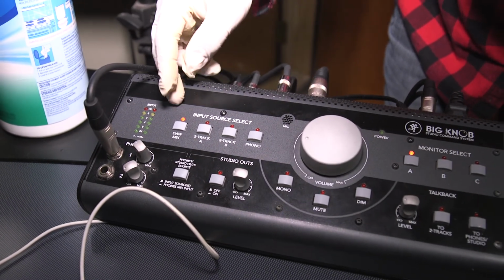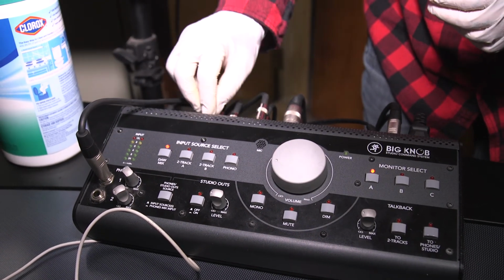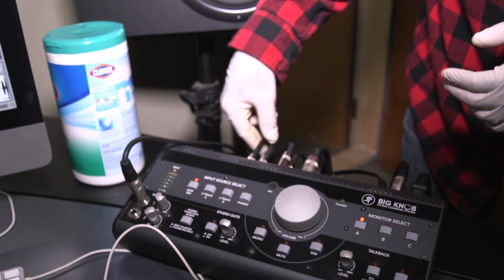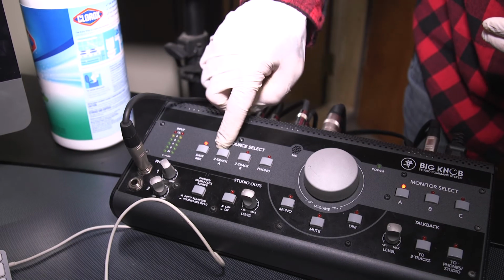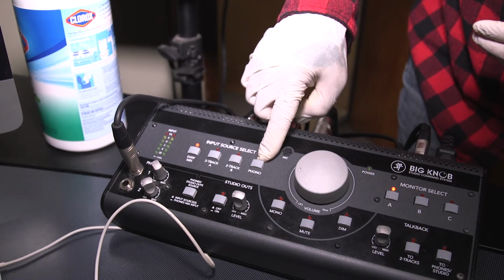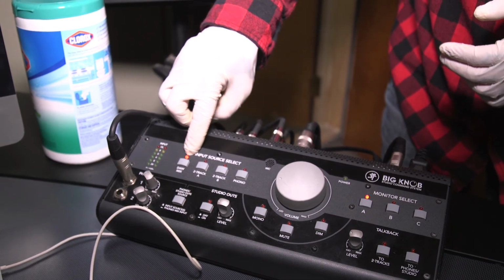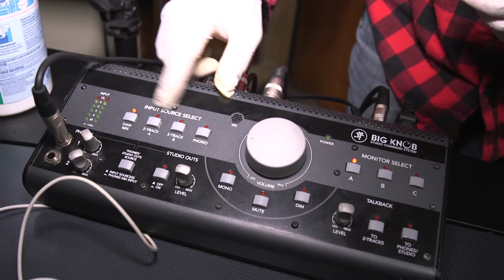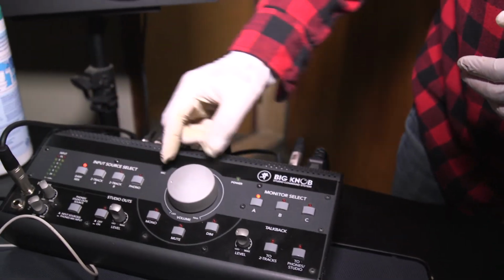So rather than the interface sending out to the speakers, it's running into the back of the Mackie Big Knob, and we're selecting to hear the DAW mix. We don't even have to worry about any of these other ones. This is if we wanted more inputs. We don't need more inputs, so we're going to just leave the DAW mix button depressed, make sure that light's on, and you're set.